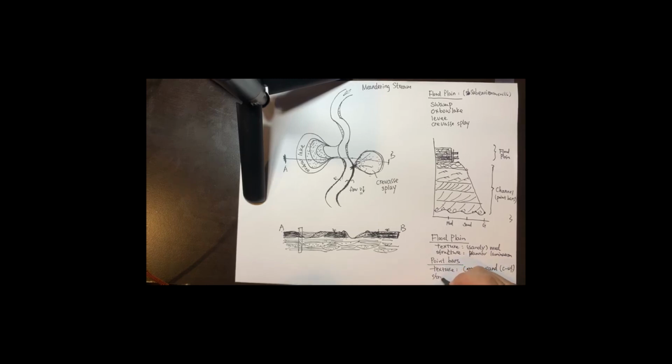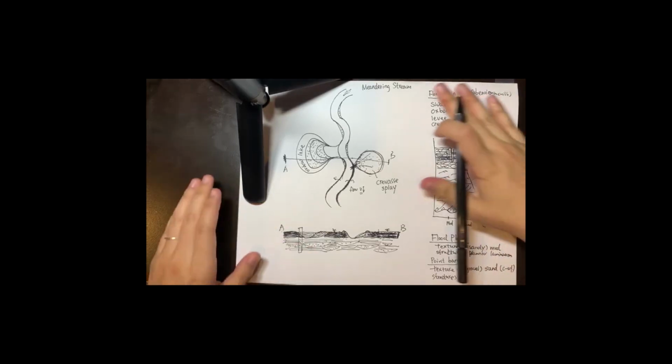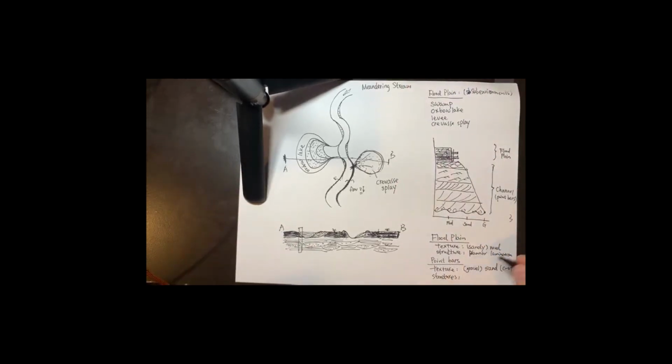And the structures will be dominated by unidirectional flow structures: cross beds, which include cross lamination, cross stratification. Also includes ripples. So cross beds and ripples, that will be the characteristic structures.